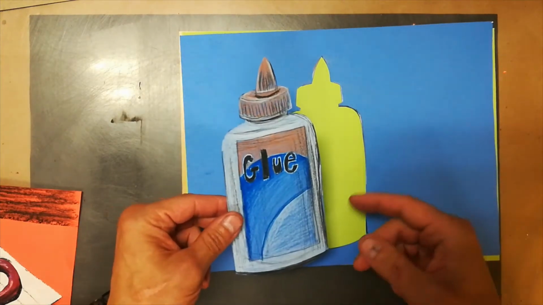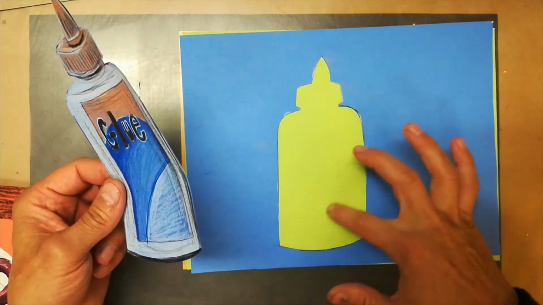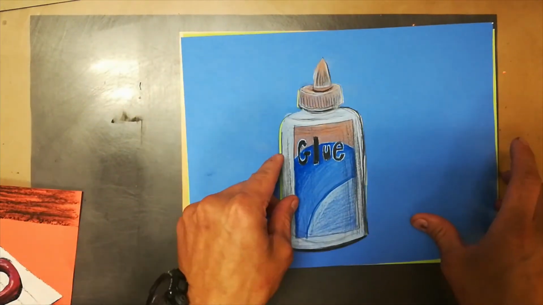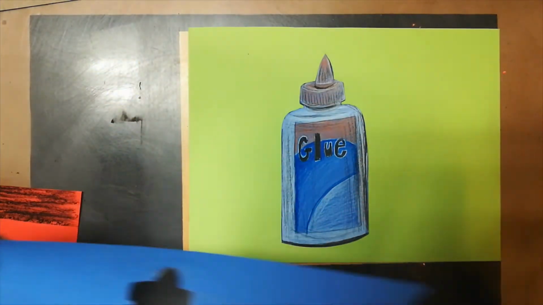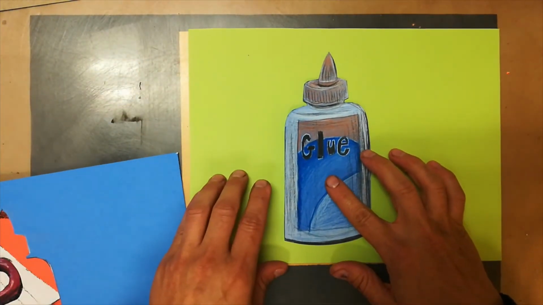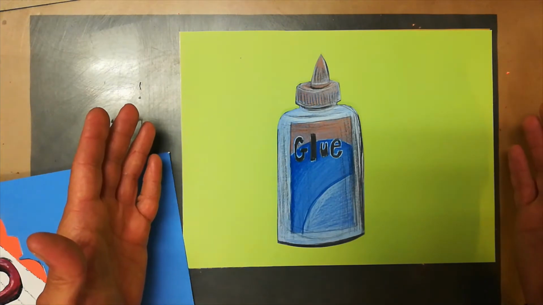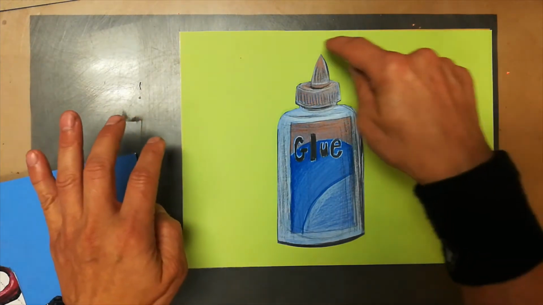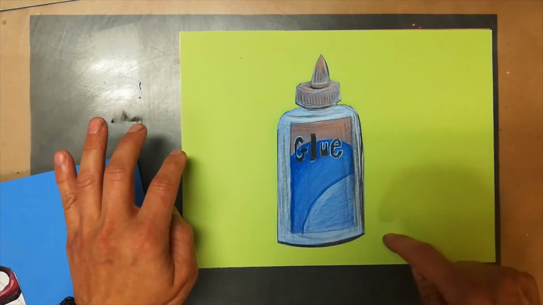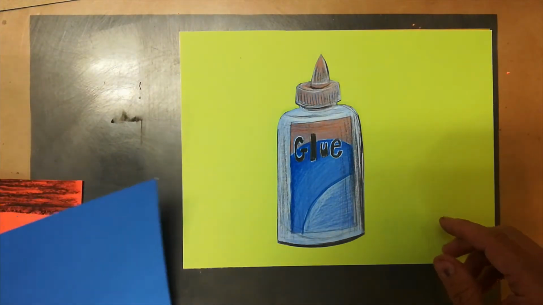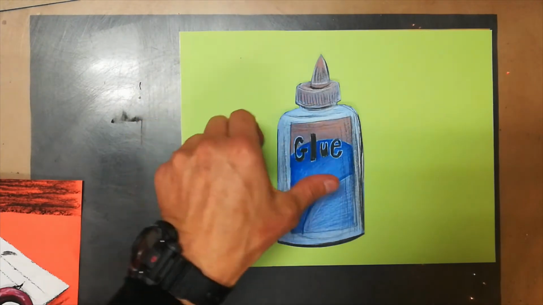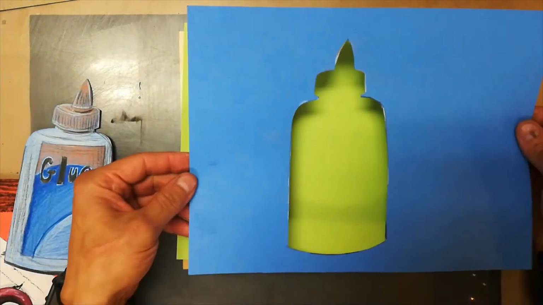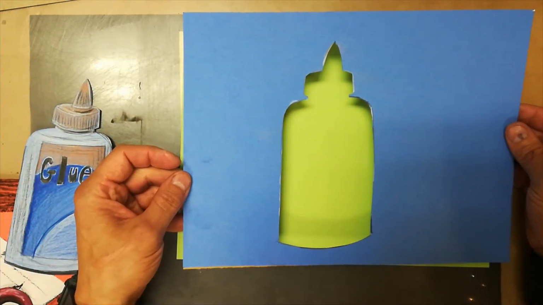So by removing the object, I have created negative space, or I can leave the object on the medium, the paper, the painting. This in turn becomes the negative space. So usually negative space is the area around the object or the absence of a positive space.